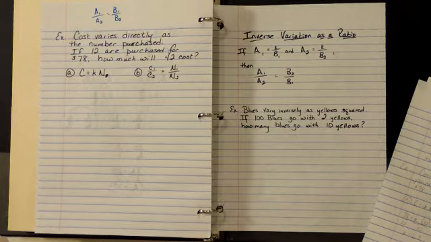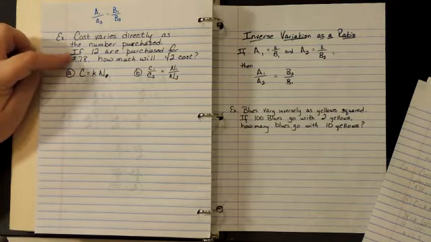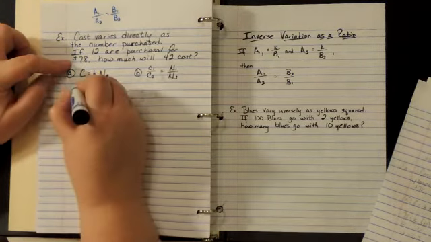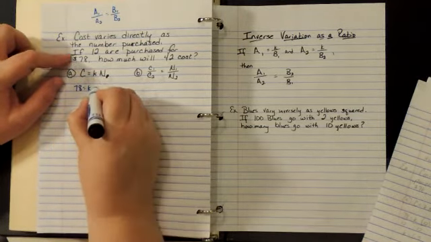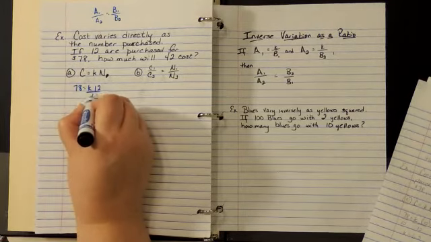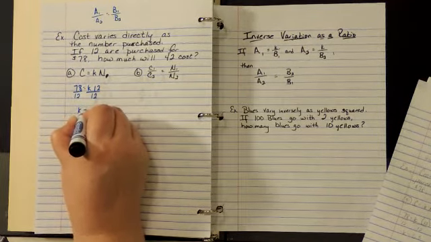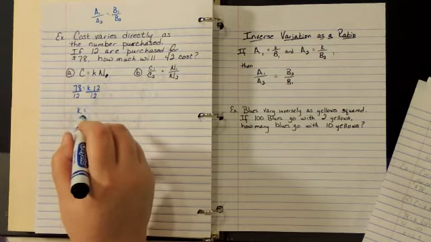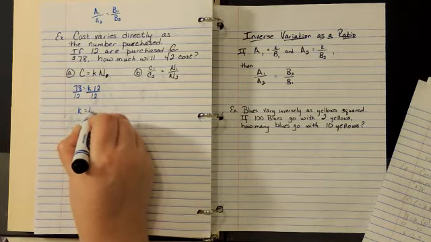Okay, so 12 are purchased for 78, so the cost is 78. Here's our K, and the number is 12. We're going to solve for K. And K equals 6.5.